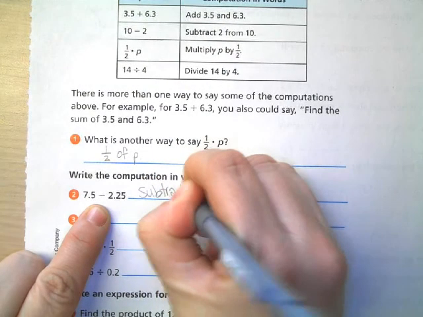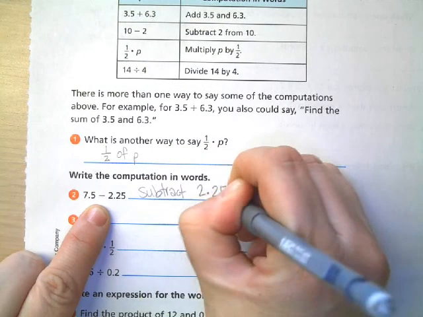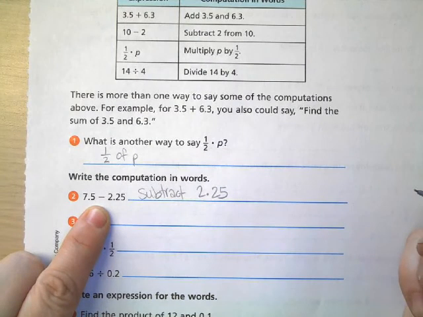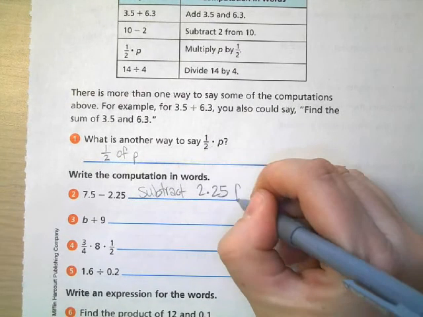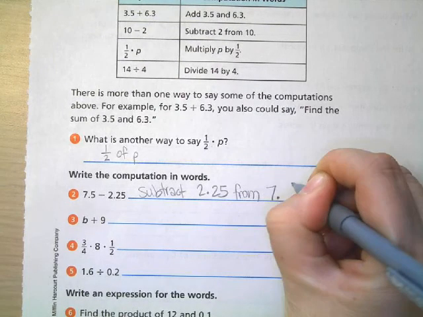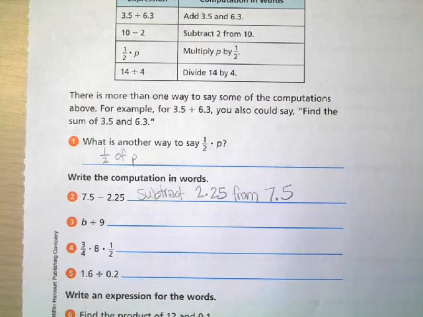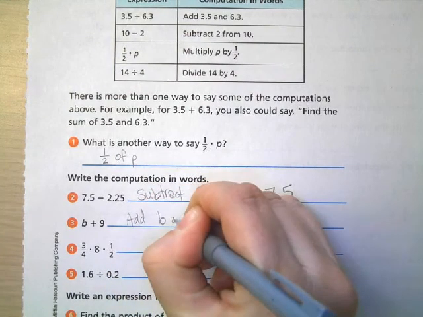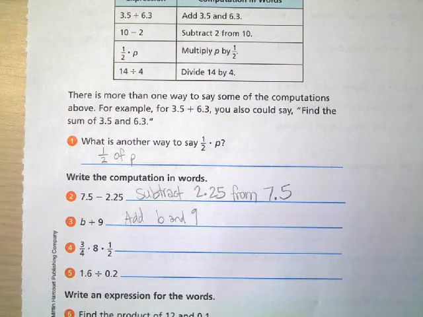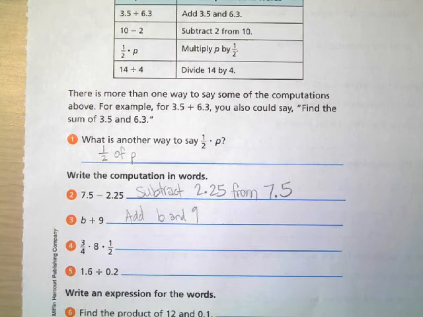Okay, let's try number 2. Write the computation in words. Remember, if it's subtracting, you begin with the word subtract, and then you say the second number, the word from, and then write the first number. So it should say, subtract 2.25 from 7.5. Number 3 is really easy. You could say add b and 9.